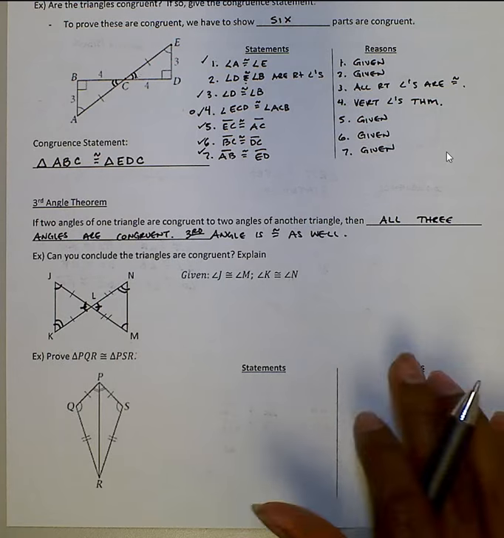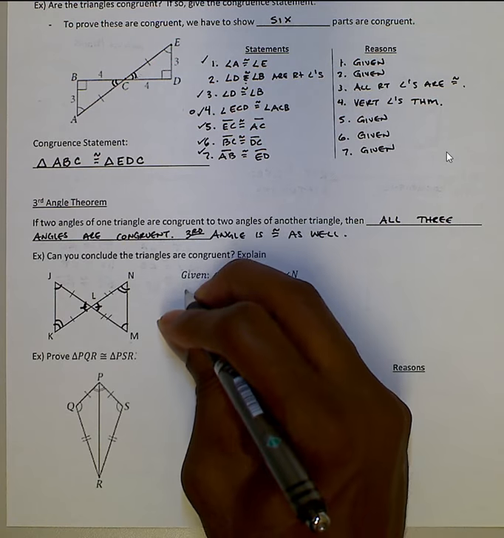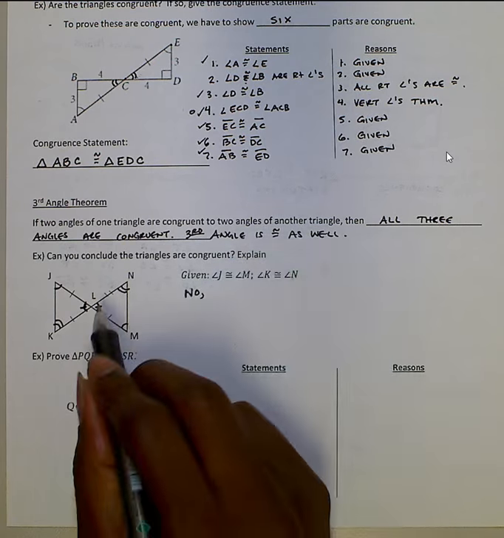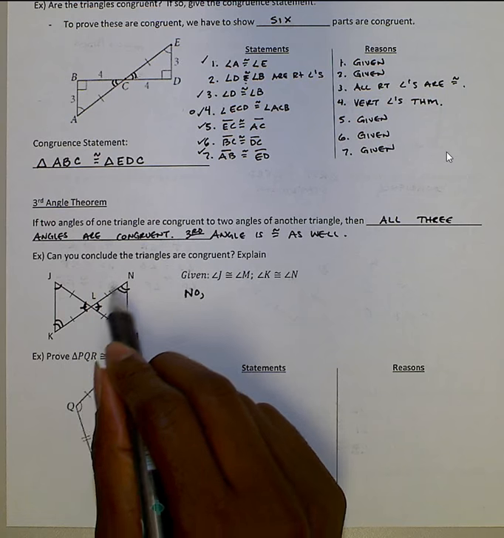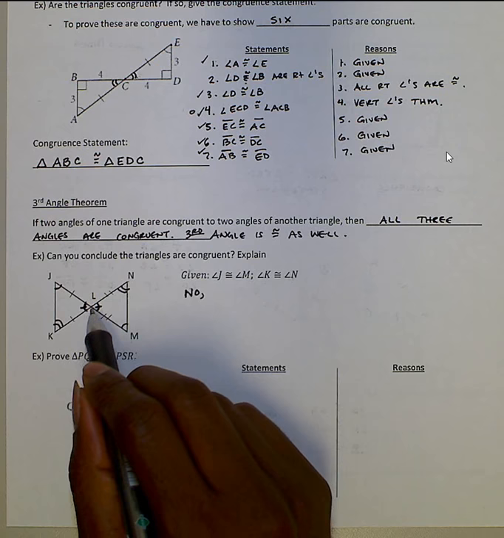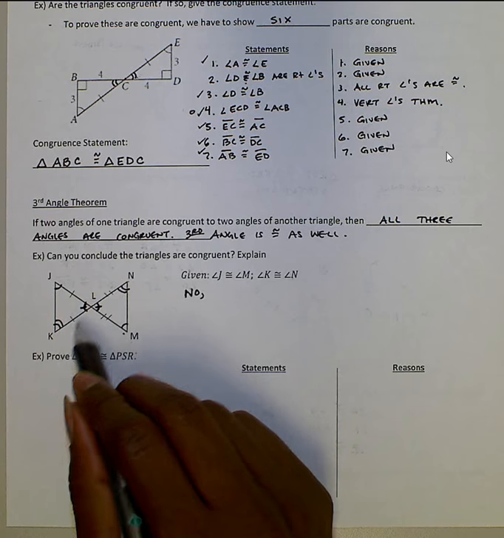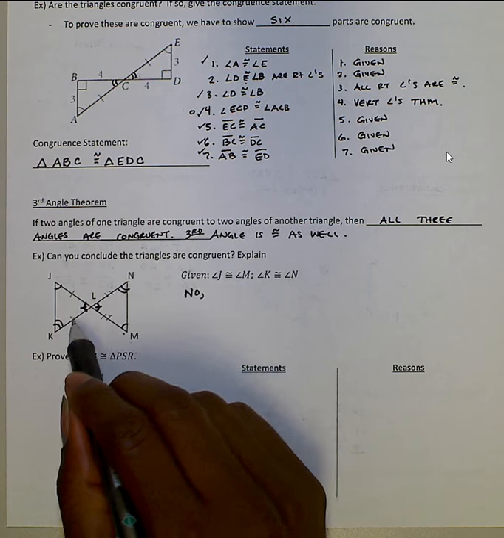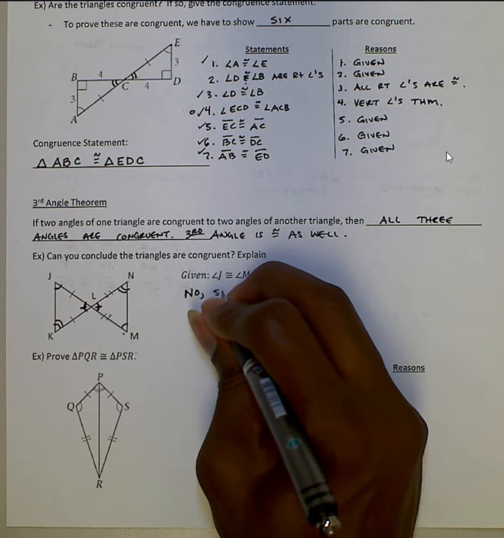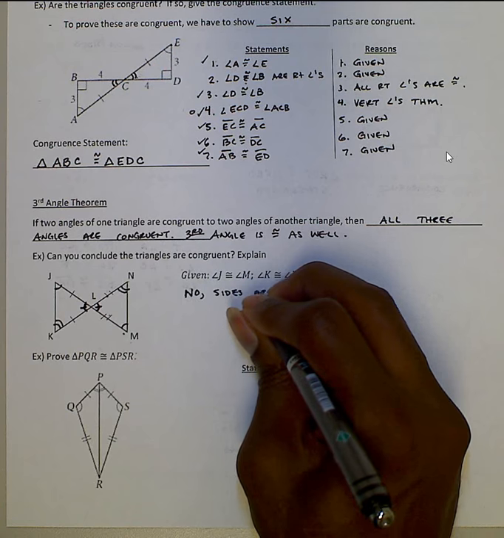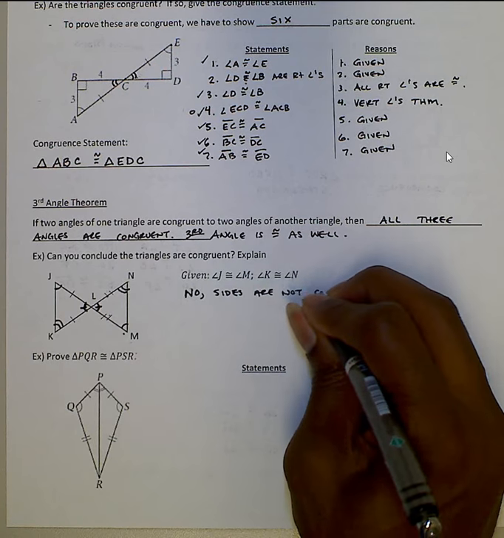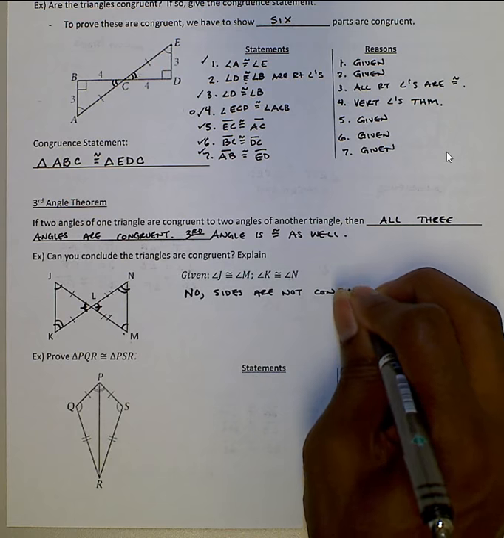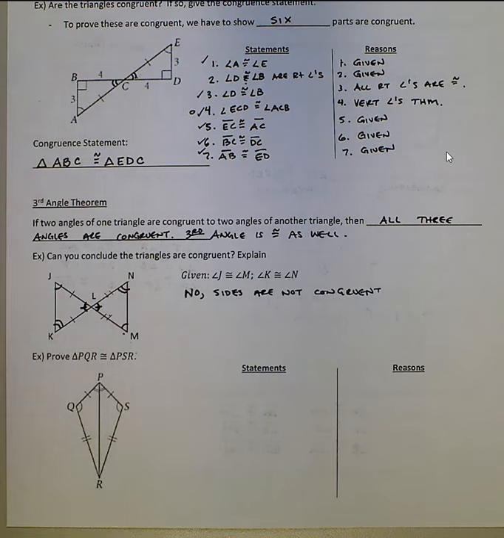But are these congruent? The answer is no. And here's why. Notice the markings on these sides. They told us that LN was congruent to LM. Okay, they didn't tell us that LN was congruent to the side of the other triangle. These 2 are congruent to each other, and they have a corresponding side in the other triangle. So no, sides are not congruent. And outside of that, they did not tell us anything about N and M and JK. Okay, so we don't know if these are even close to being the same at all.